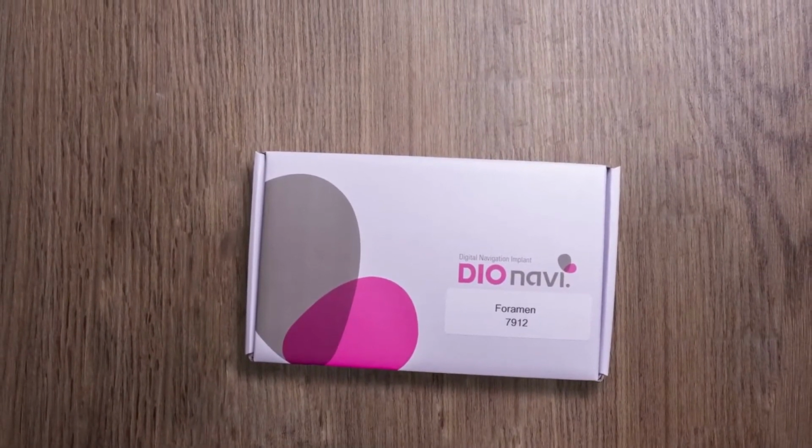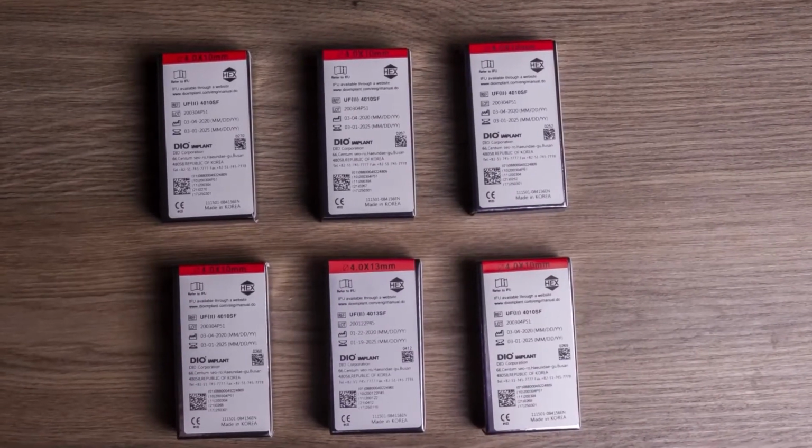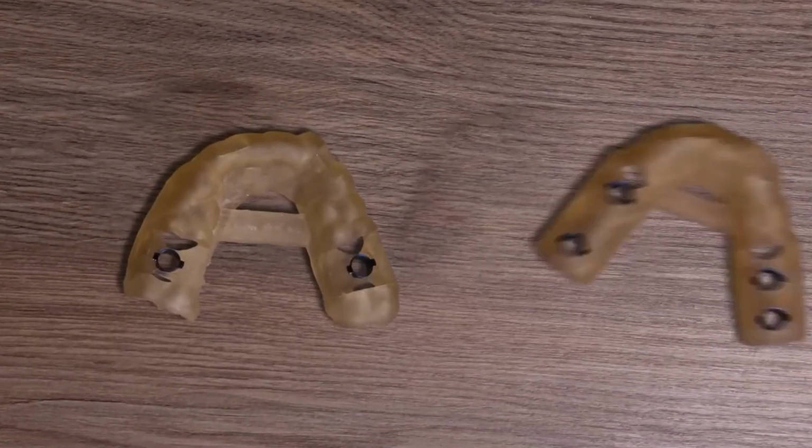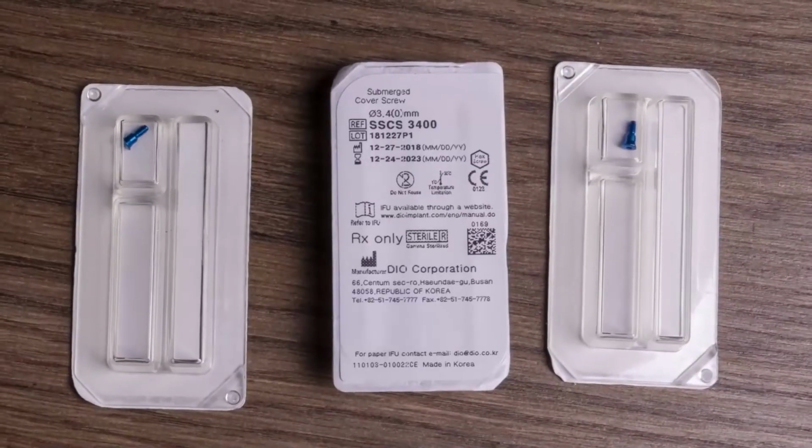Inside you will find a surgical protocol with a surgical sequence to be used, including the depth, diameter, and offset for each implant. You will also find a surgical report and a drilling protocol, that is, detailed documentation that will ensure you have all the adequate information to proceed with the surgery. Also inside are the planned implants, the guides themselves, the custom abutments, the teeth, and in the event that you don't want to load your implants immediately, the cover screws.